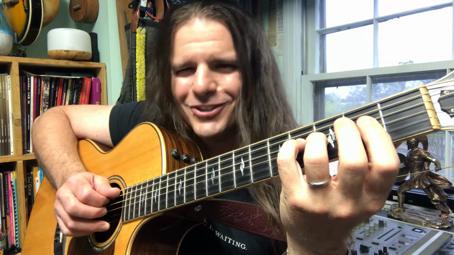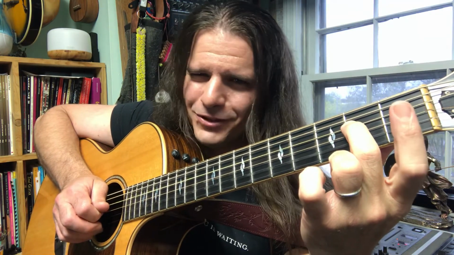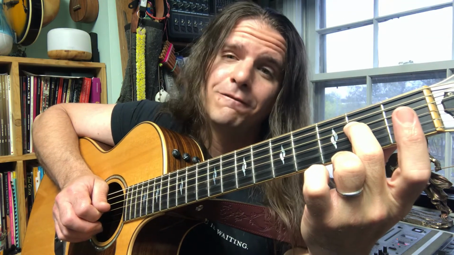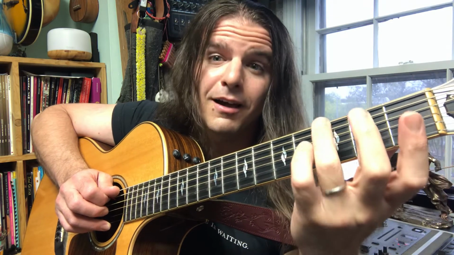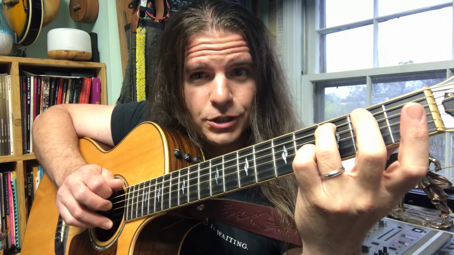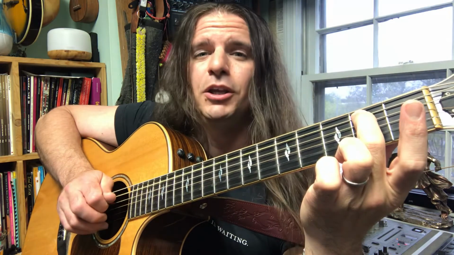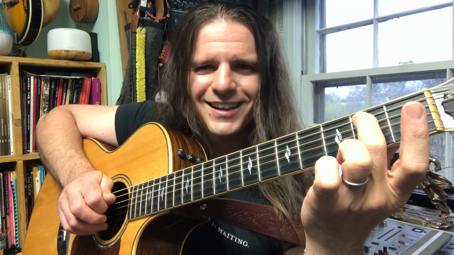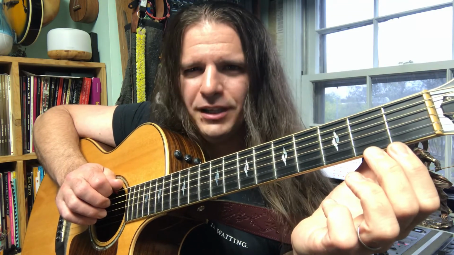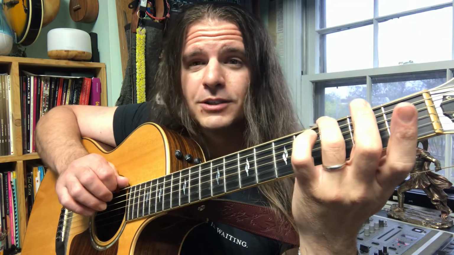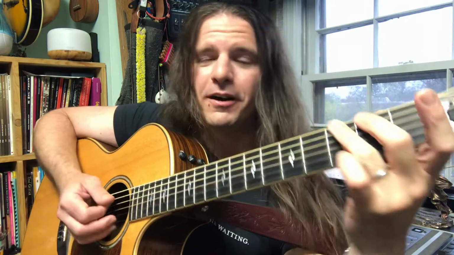F sharp. 2, 3, 4. Second finger next. E, 2, 3, 4. Same string open. D, 2, 3, 4. Third finger now. C, 2, 3, 4. Second finger next. B, 2, 3, 4. Same string open. A, 2, 3, 4. Third finger on the 3rd fret of the 6th string. G, 2, 3, 4. Fantastic job.